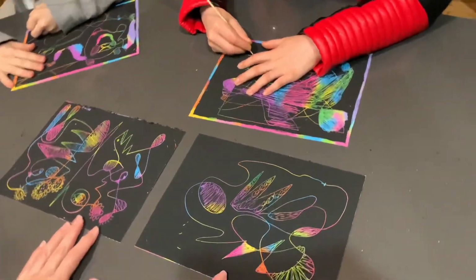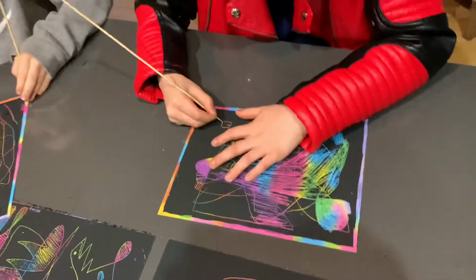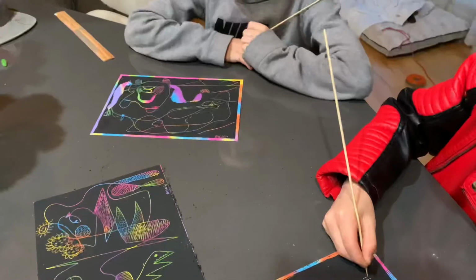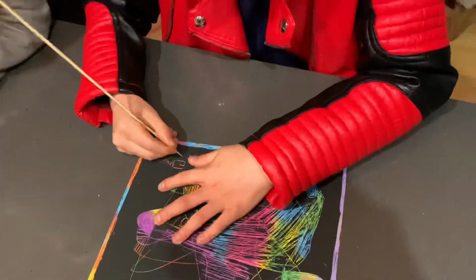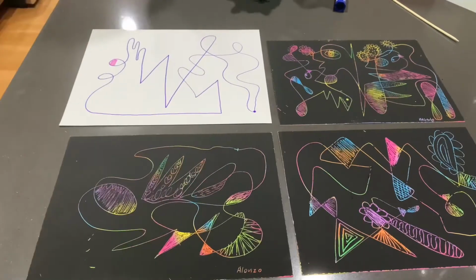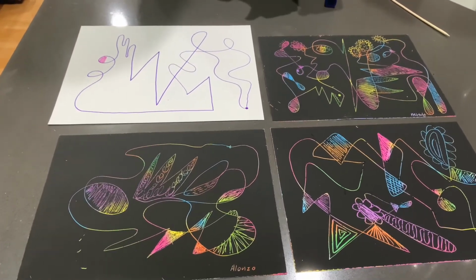And here are 2 other idea sheets for how you guys can do your artwork. And look at that. They are done. So here are a couple finished art projects. You can see everybody did them a little differently.